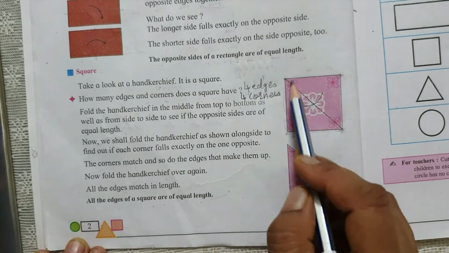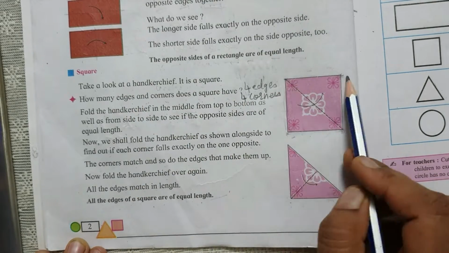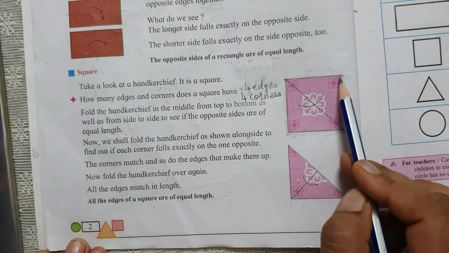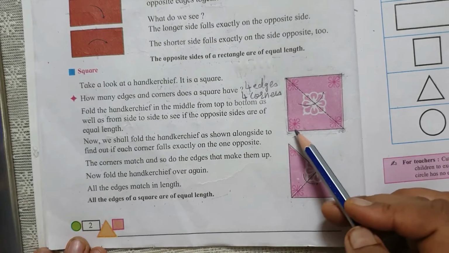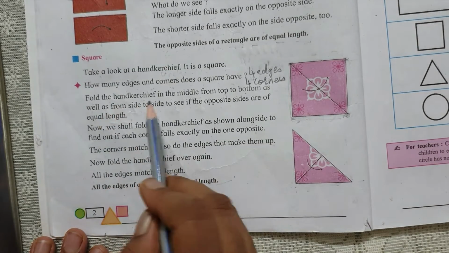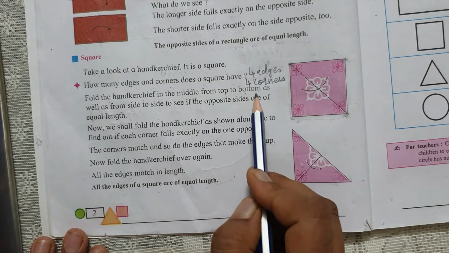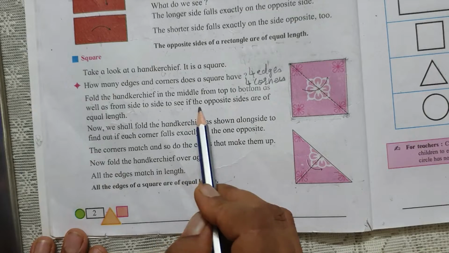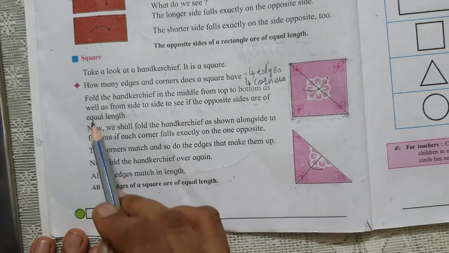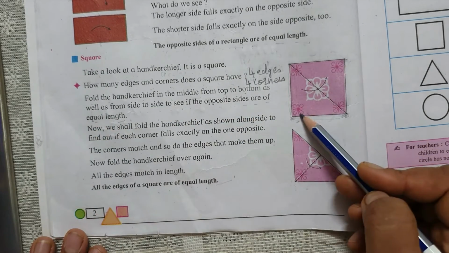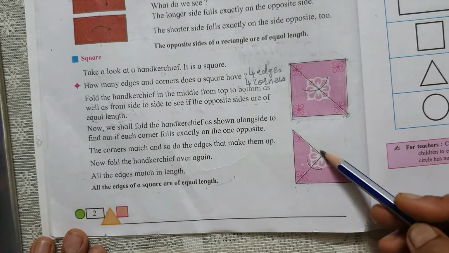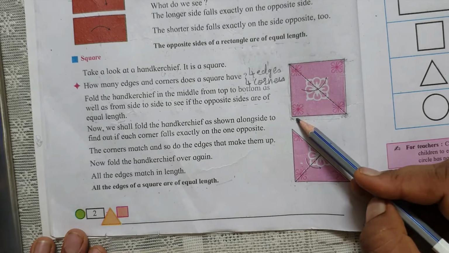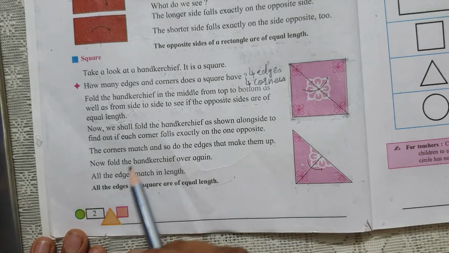A square has 4 edges. 1, 2, 3, 4 edges. Corners? 1, 2, 3, 4. 4 corners. Fold the handkerchief in the middle from top to bottom as well as from side to side to see if the opposite sides are of equal length. When we fold it like this, we see that this part is falling exactly on this. So the opposite sides are of equal length.